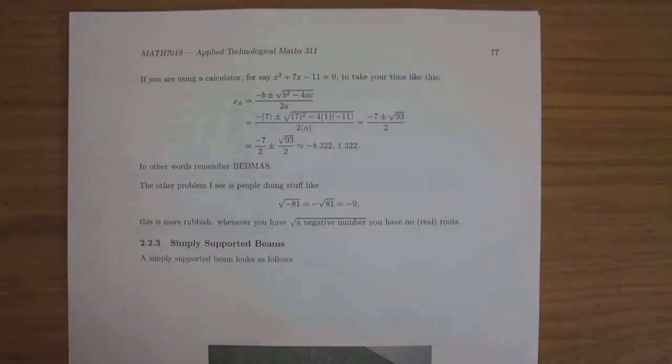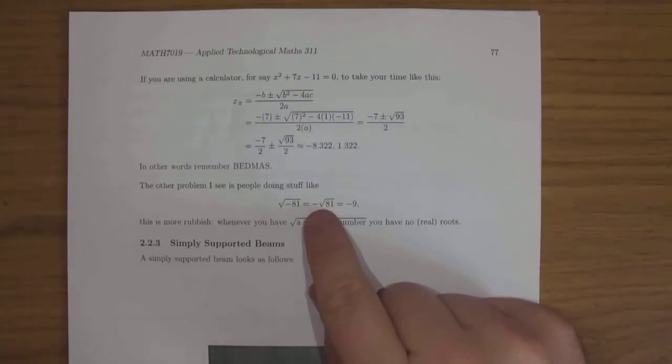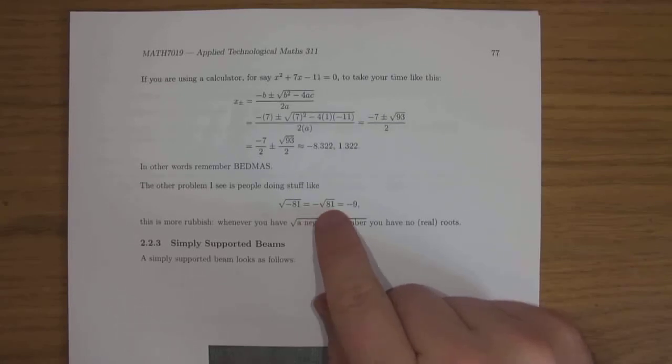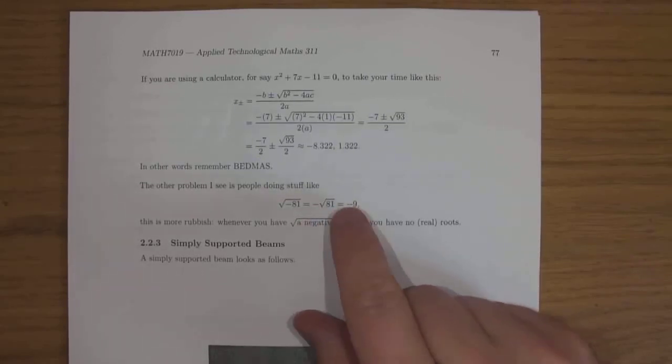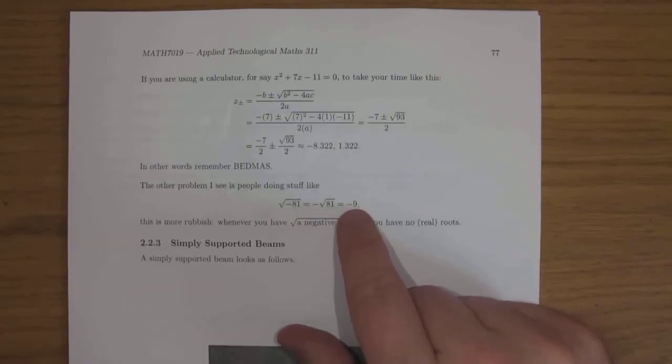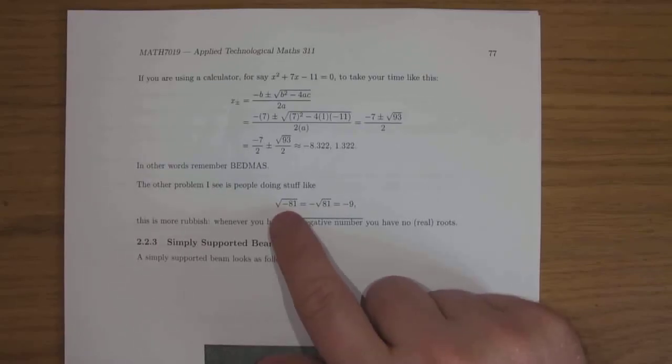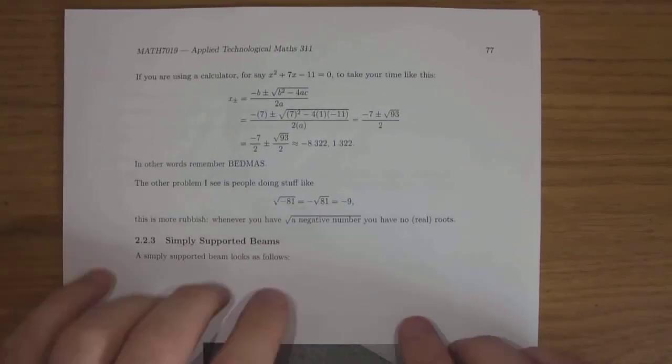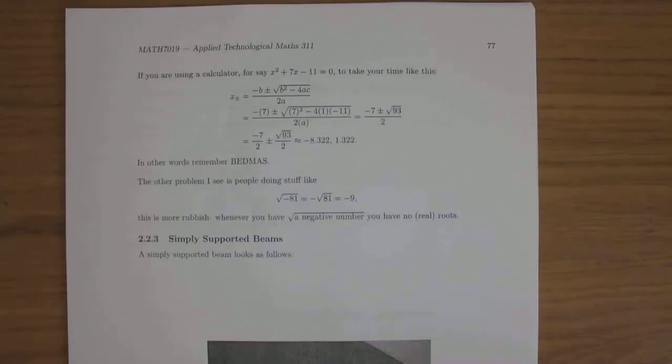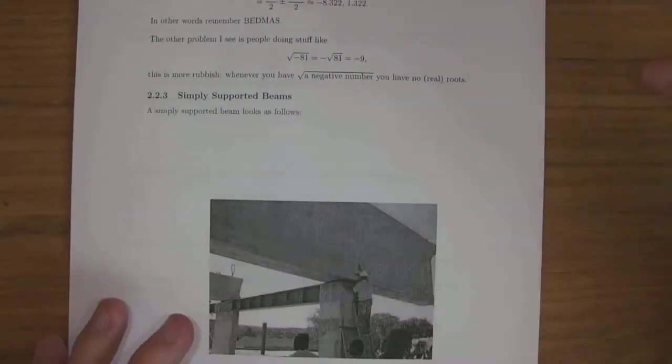We will see, I think, in the last chapter, some complex numbers, but basically you can ignore them. Actually, I don't think you're going to see it in this module. Do not change the square root of minus 81 to minus 81. That's just wrong. Square this, minus 9 by minus 9 is plus 81. Square this, whatever it is, it should be minus 81. Don't do stuff like that. If you square a negative number, all you can say is no real roots.